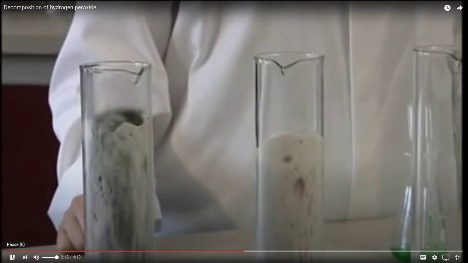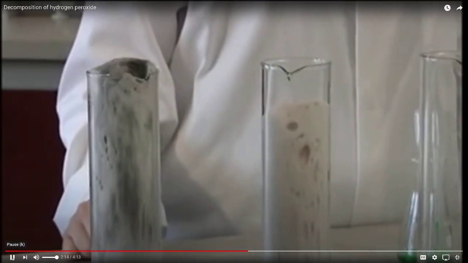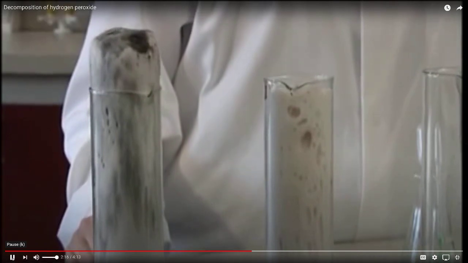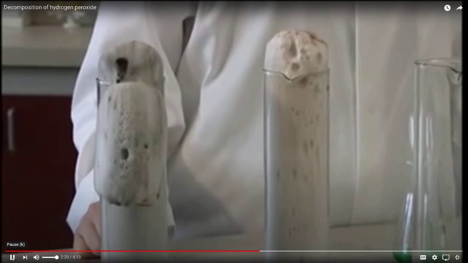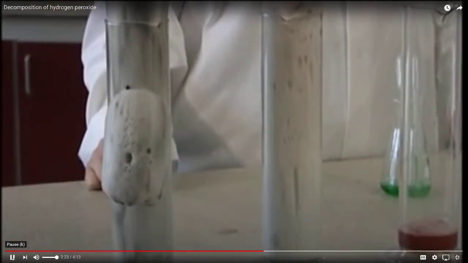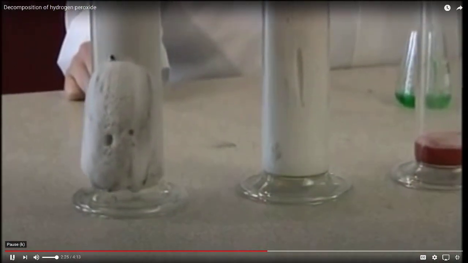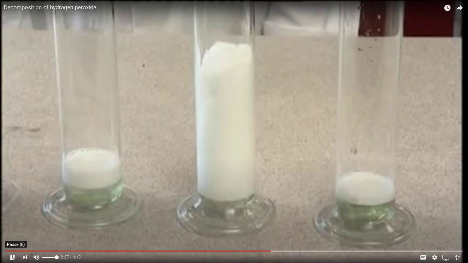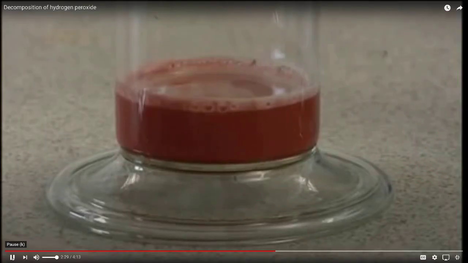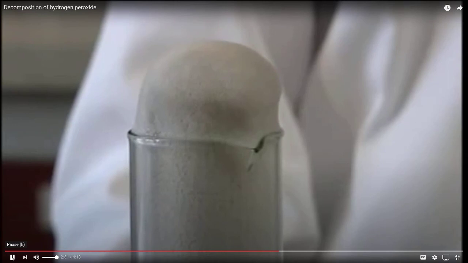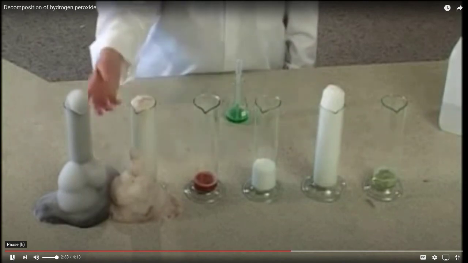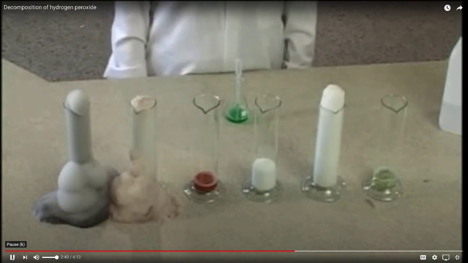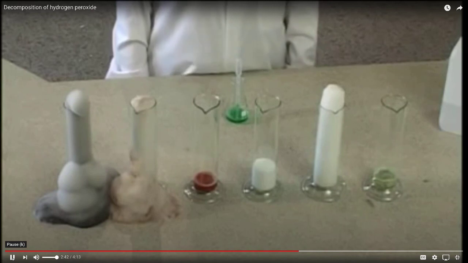The foam will rise up the cylinders at widely differing rates. The foam is formed from oxygen, which is produced by the decomposition of the peroxide. The rates at which they rise up the cylinders give a graphic comparison of the differing effectiveness of the catalysts.